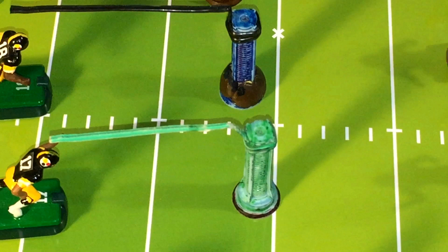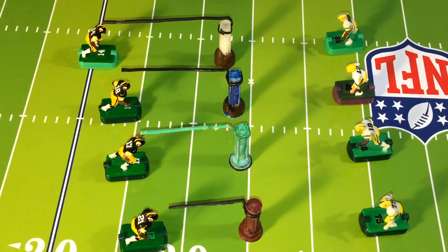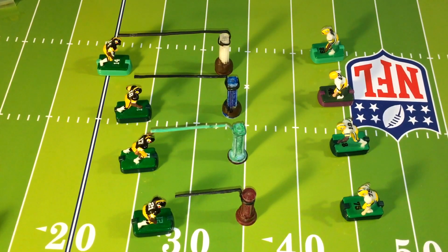This concludes part 2, running and passing plays. Next, we'll focus on special teams, special plays, and special rules.